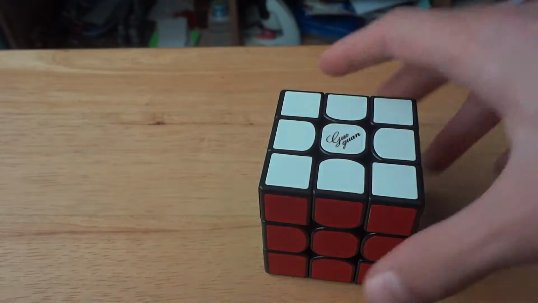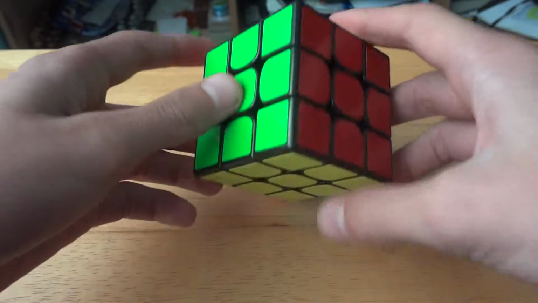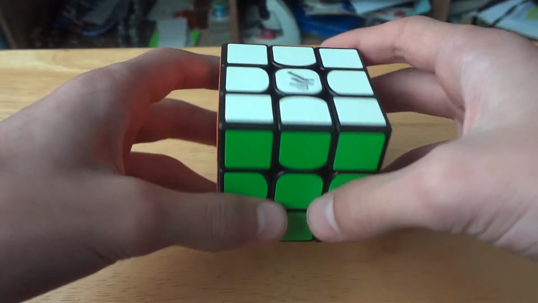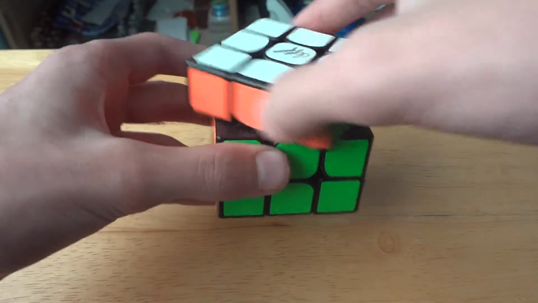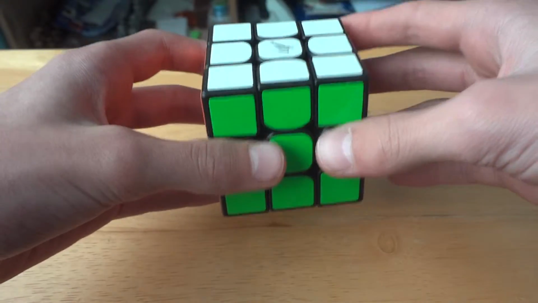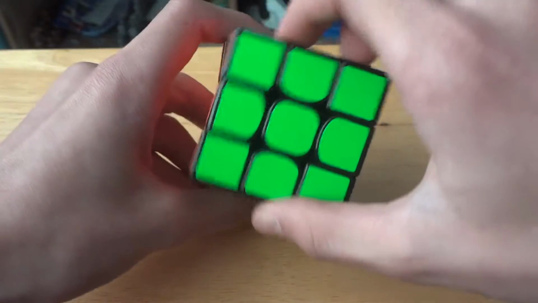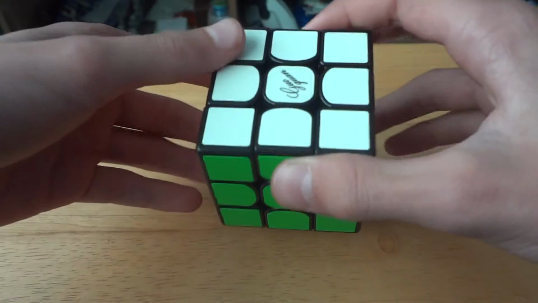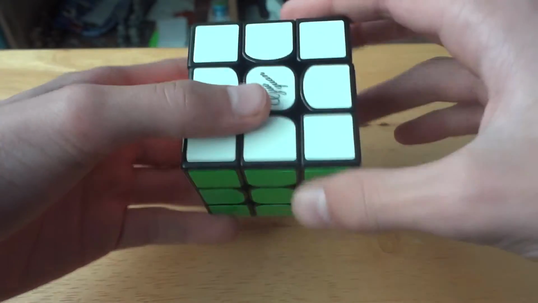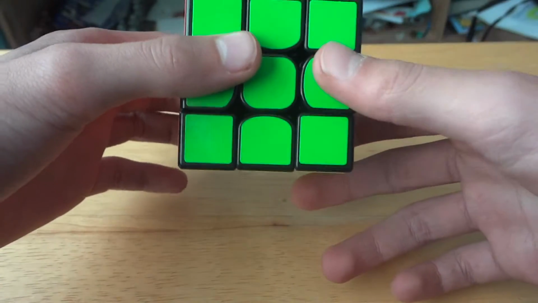So first, you need to learn that the 3x3 Rubik's Cube has 6 faces, and each one, when you turn it, that move is represented by a letter. Those letters are front, so F, R right, L left, B back, U up, D down.